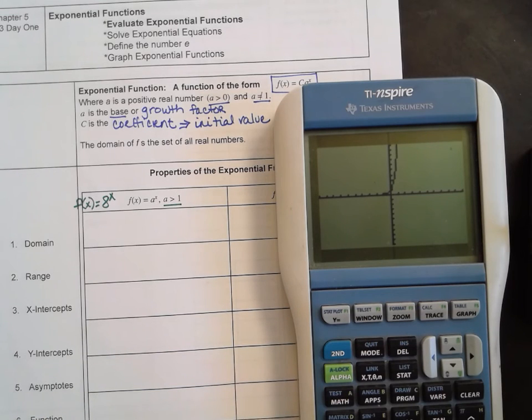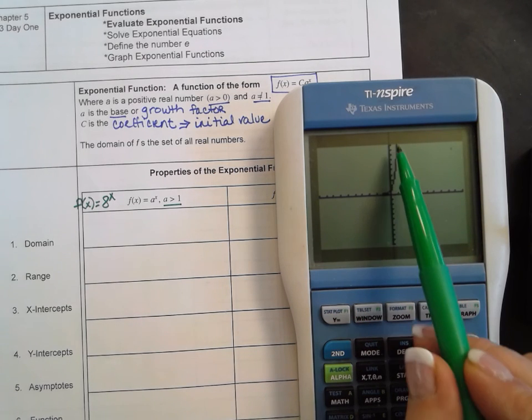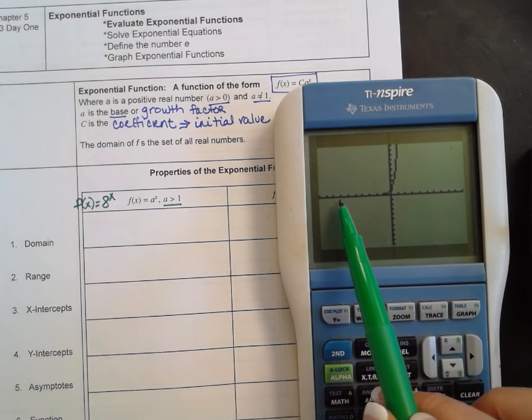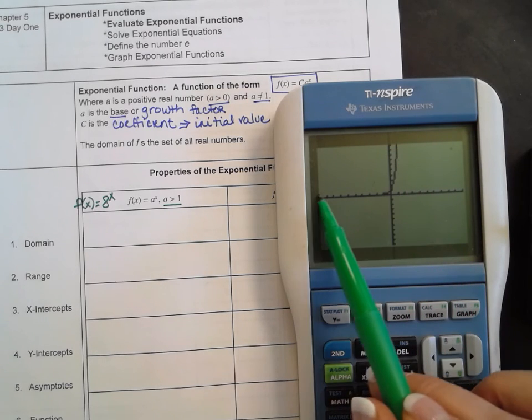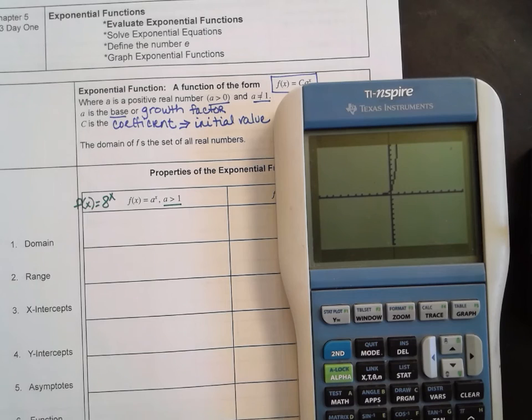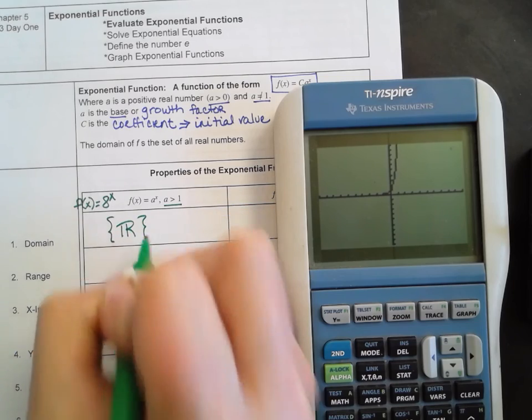All right, so what's the domain? Looking at the graph, what's the domain? Because this is going to come close to the x-axis, but it's never going to touch it. So it's going to keep going on to negative infinity. Your domain is going to be all reals.